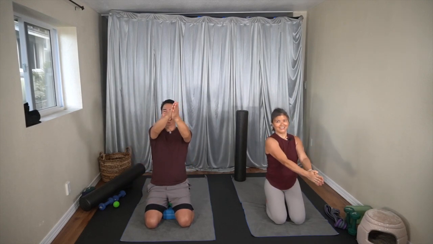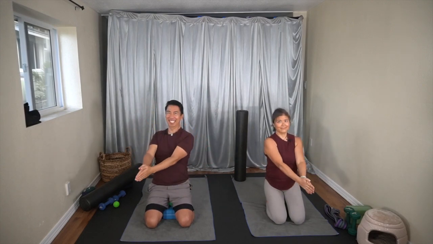Squeeze, don't lose the squeeze. 10. Opposite direction. Keep squeezing, don't lose the squeeze. Work through your abs. Squeeze. 10. Good, shake out those arms.